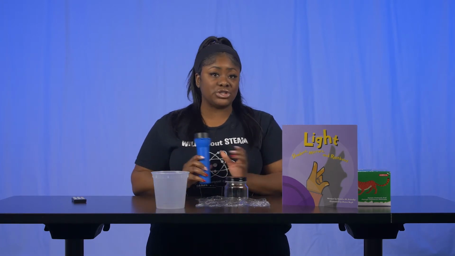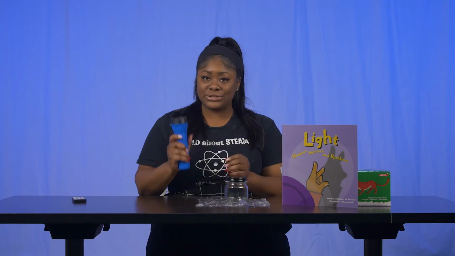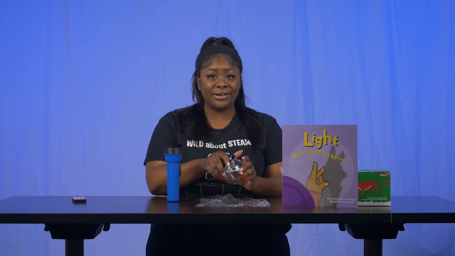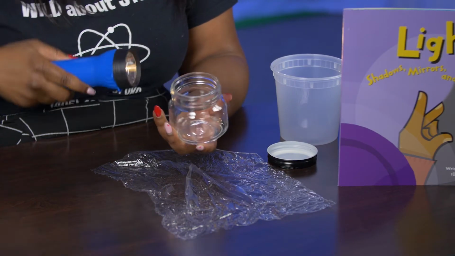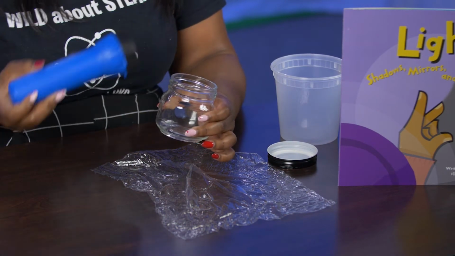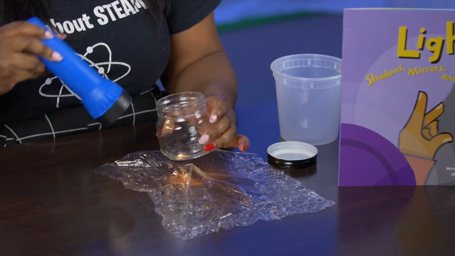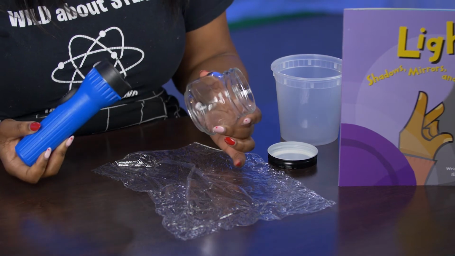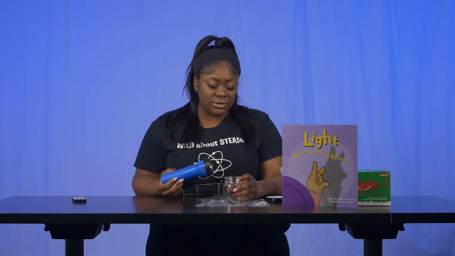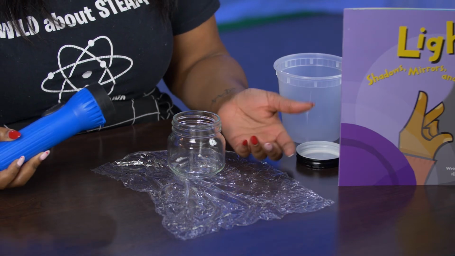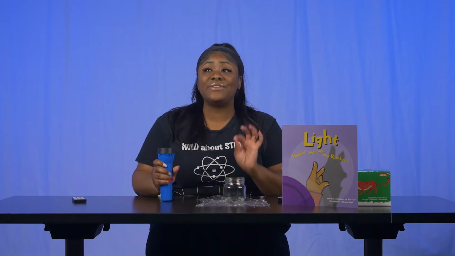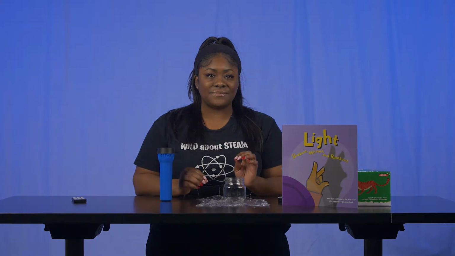So you'll take your mason jar, put it on your desk very gently, and now we can turn on our flashlight. If you have your top on it, go ahead and take it off. And you can shine the light on the side. You can do it on top. And just put it through the mason jar. What did you notice? If you put your hand on the opposite end, can you see the light on your hand? You guys can pause the video here and test it out.